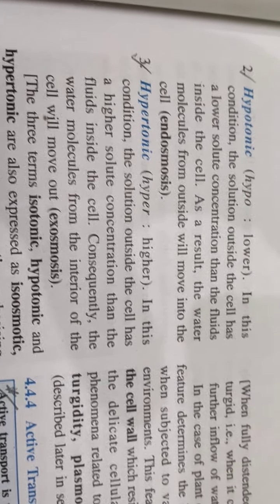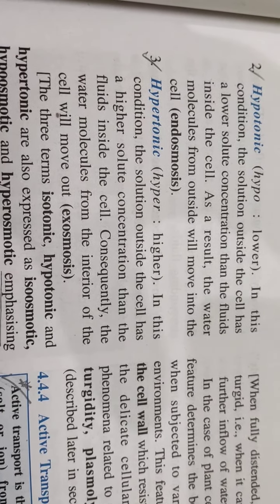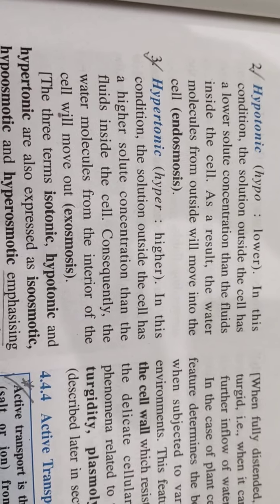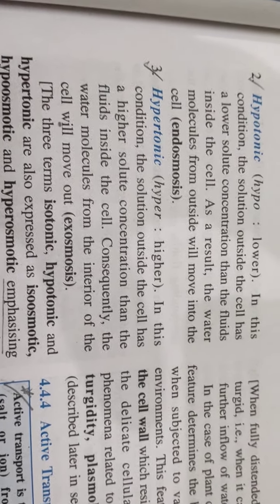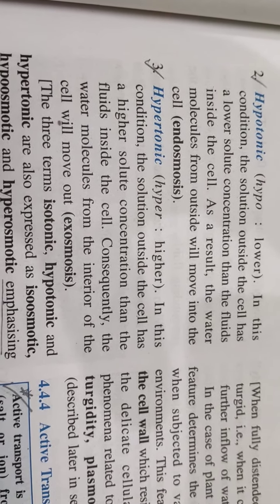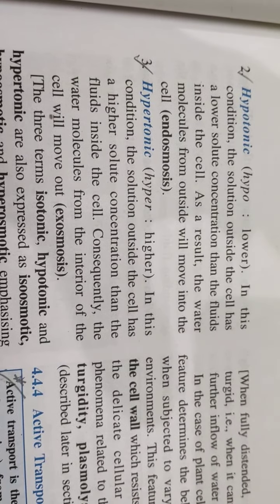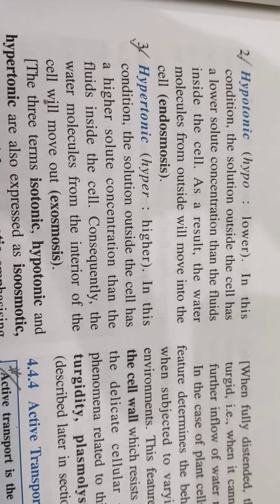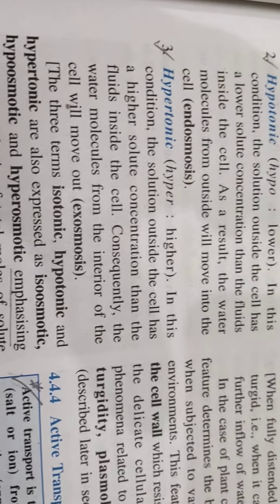In the last class we have read about endosmosis, and we know that endosmosis will only occur when the concentration of the solute is lower outside the cell. That means the water is more outside. So water will move from its higher concentration to its lower concentration, that means from outside to inside.